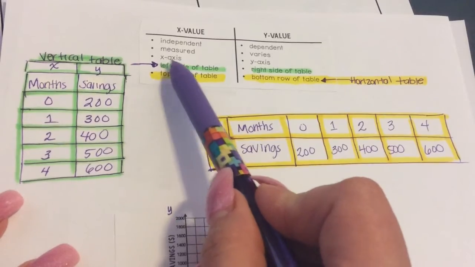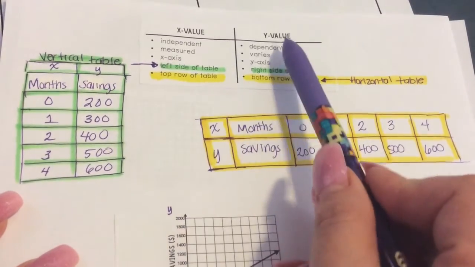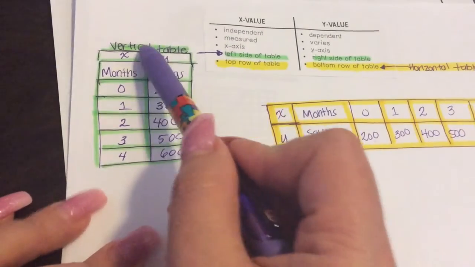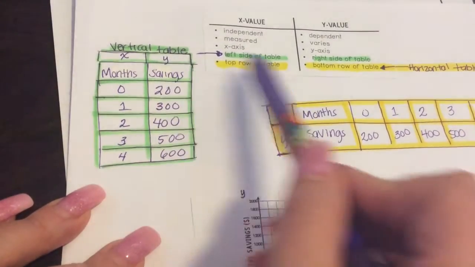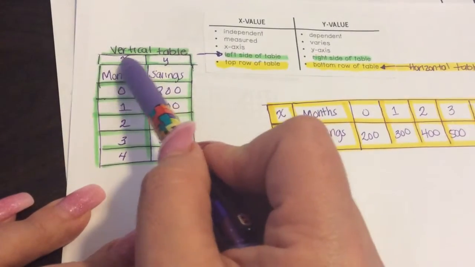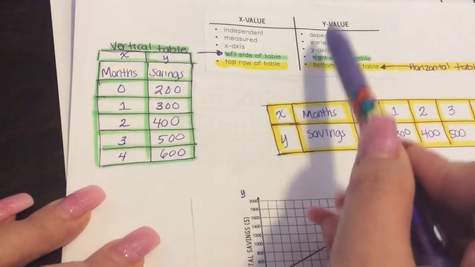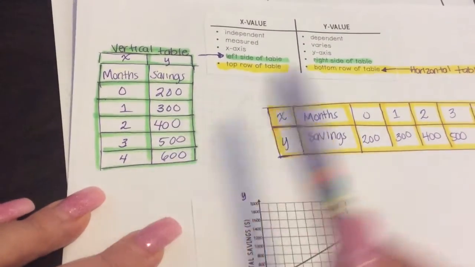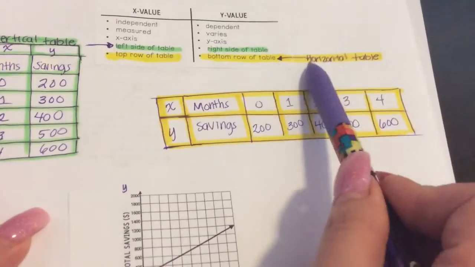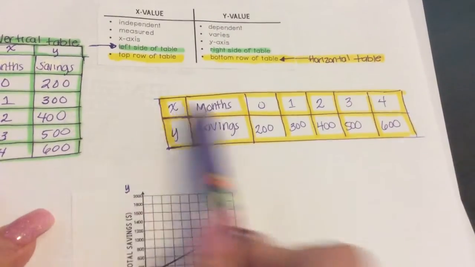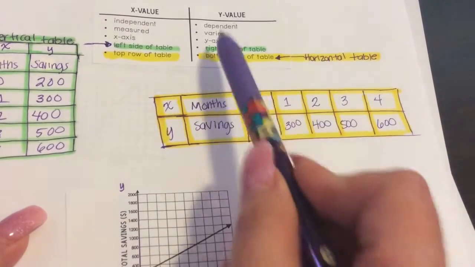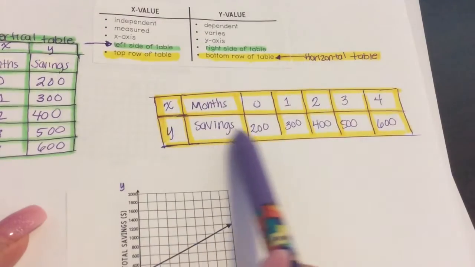Then, as I said, the x value is always on the x-axis and the y value is on the y-axis, of course. And if you have a vertical table like this one, the x value is always on the left side, like you see here, and the y value is always on the right side of the table. So it's always x and y. But if you have a table that is horizontal, like this one, with the same values, your x value is always the top row of the table, and the y value is always the bottom row of the table, right? So x and y, x and y.